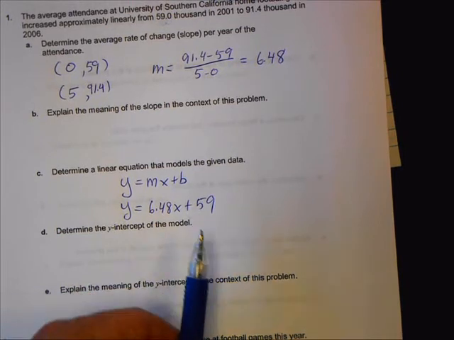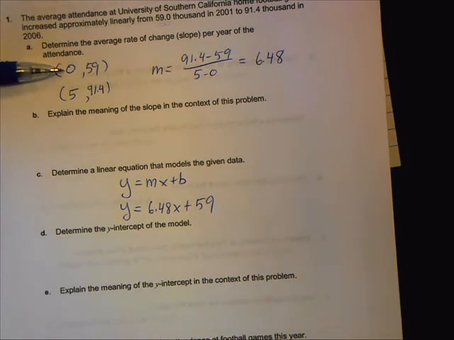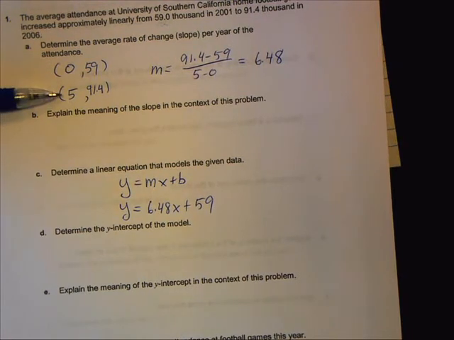Okay? So, this is a nice trick here. Whatever your data is given, whatever your first x number is, call it 0. And then whatever your next x number is, just call that however many have gone since then. And that way you'll always know the y-intercept.